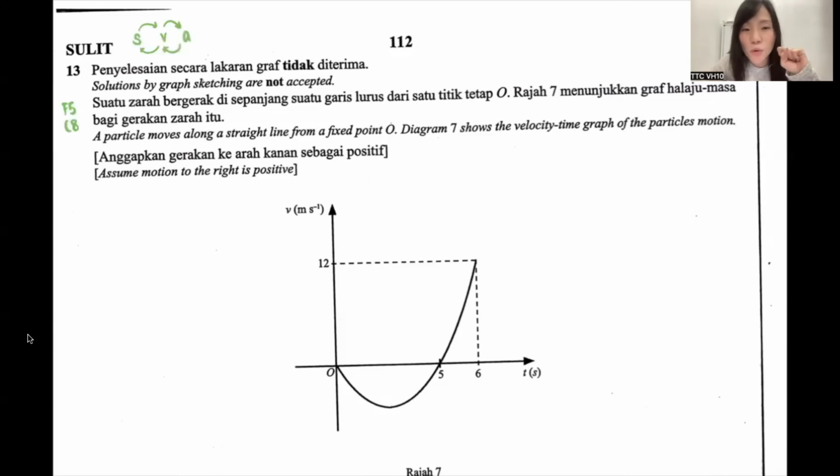So they say a particle moves along a straight line from a fixed point O. That means they depart from O. This diagram shows the velocity-time graph. So this is velocity, this is time. At the start, can you see the velocity is at the bottom? At the bottom means what? Negative. Velocity negative means what? They are moving to the left side. So 0 to 5 seconds, they are moving to the left side. 5 seconds to 6 seconds, they are actually moving to the right side.